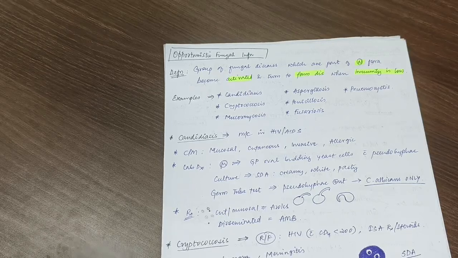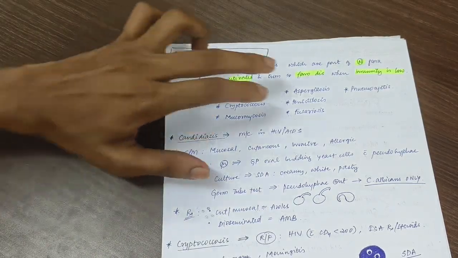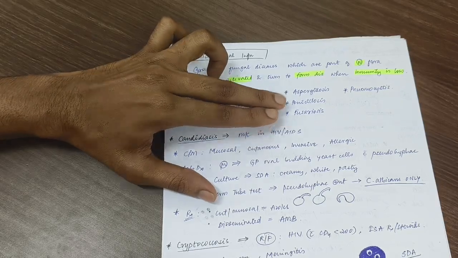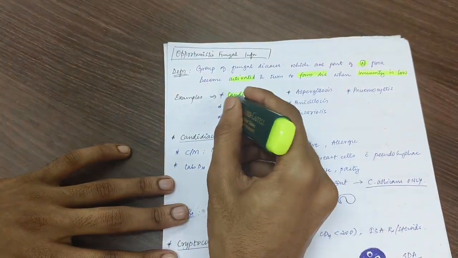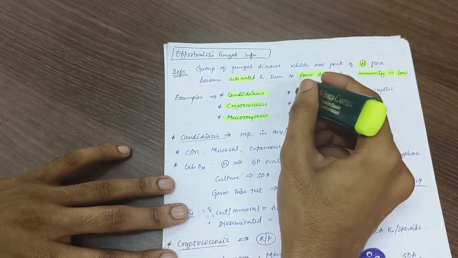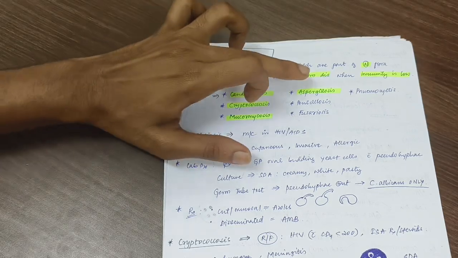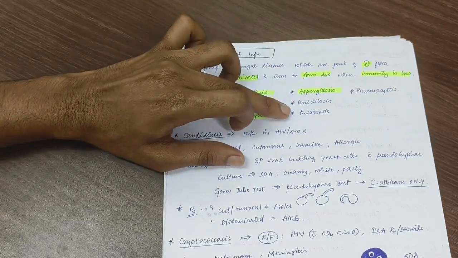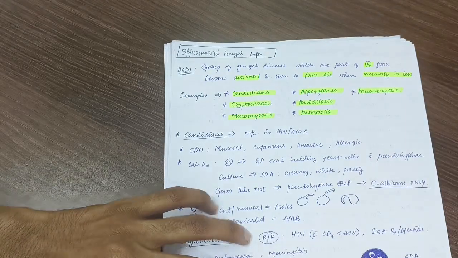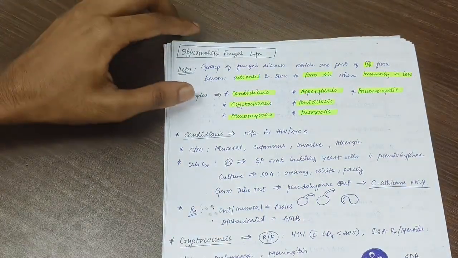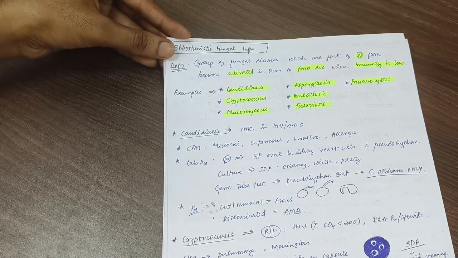What are the examples? Candidiasis, cryptococcosis, mucormycosis, aspergillosis, penicilliosis, fusariosis and pneumocystis. Remember, Candida, Cryptococcus, Mucor, Aspergillus. Penicillium, Fusarium. Then Pneumocystis. So we are going to see this in detail because it's an important 5-mark question for you.